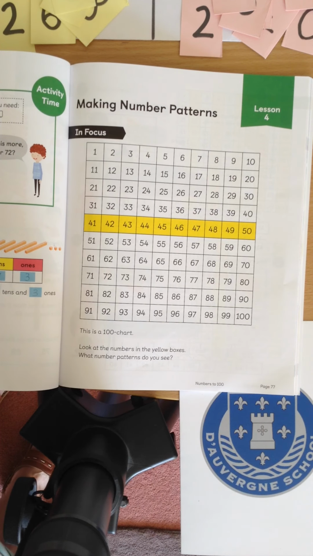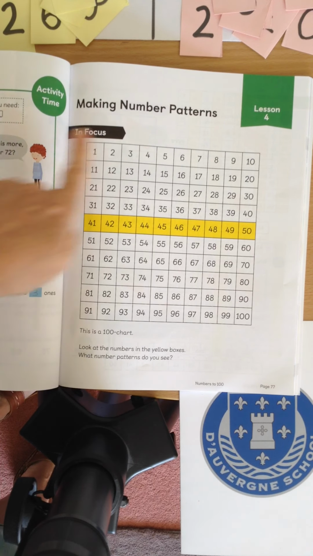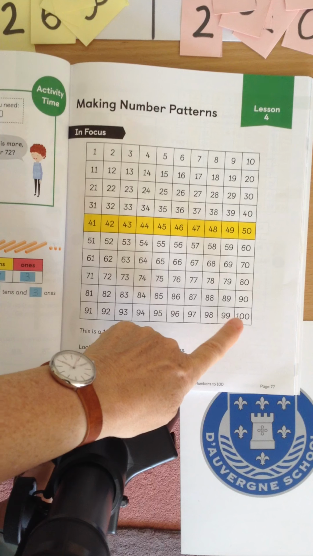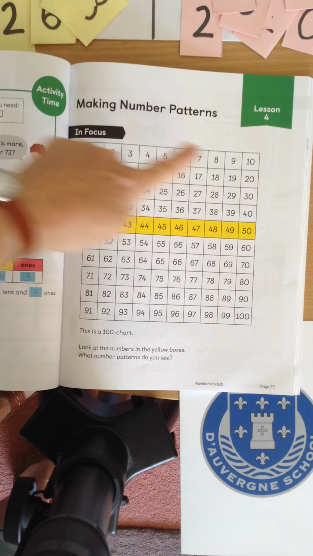Hello Year 1, we're now on to lesson 4 in numbers to 100, and today we're looking at making number patterns. You should recognise this. Can anybody remember what it's called? That's right, it's our 100 square.